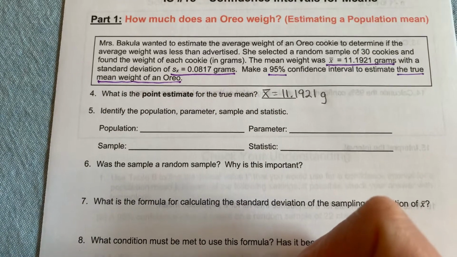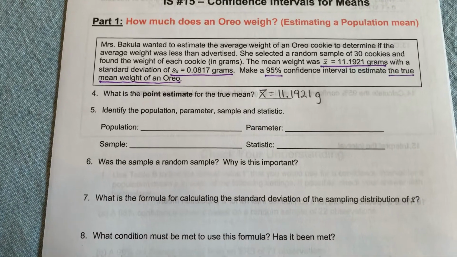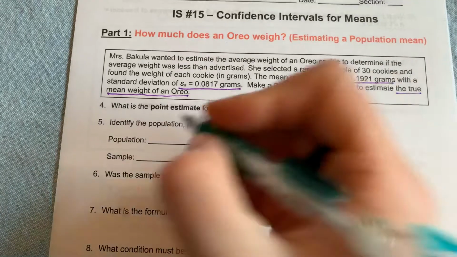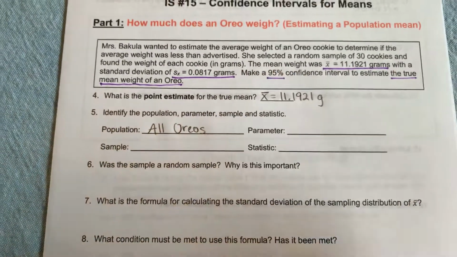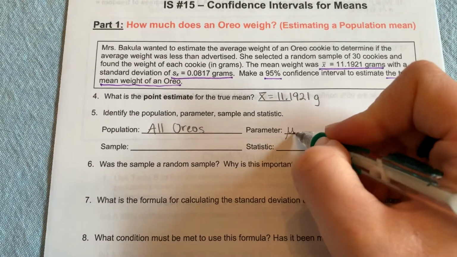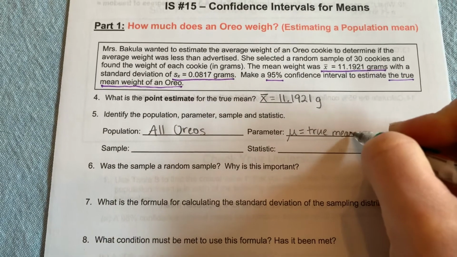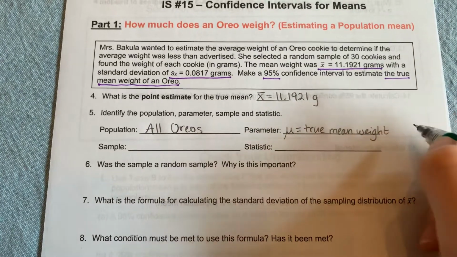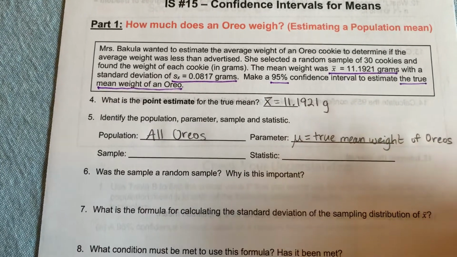It says to identify the population, parameter, sample, and statistic. Okay, so the population. I'm trying to estimate the true mean weight of an Oreo, so I'm really thinking about all Oreos that are out there. So my population is all Oreos. And then the parameter to go along with that is, again, what I'm trying to estimate. So that's mu, the true mean weight of Oreos.